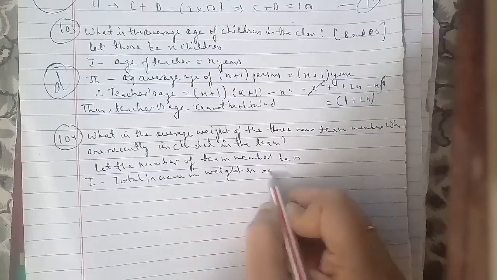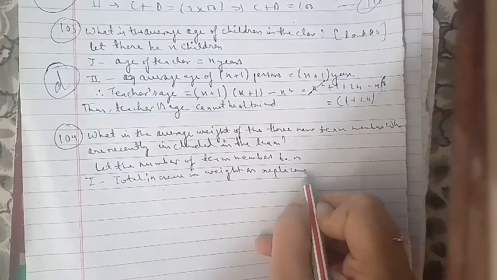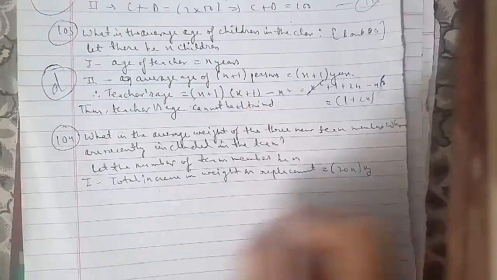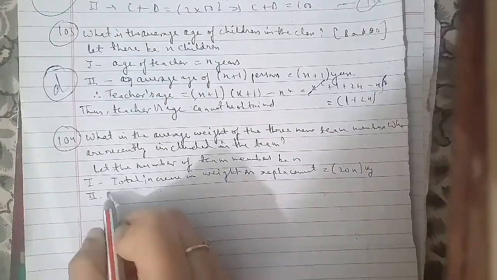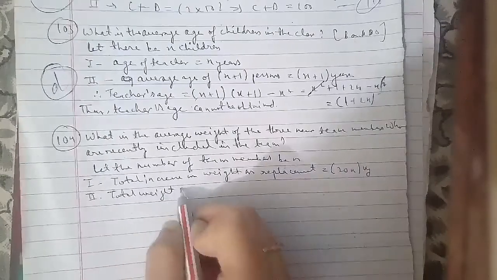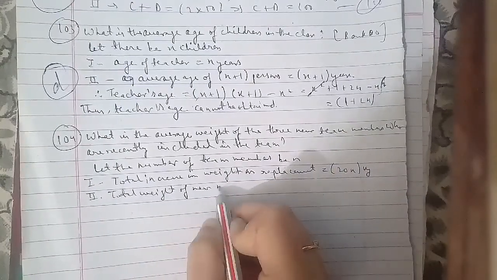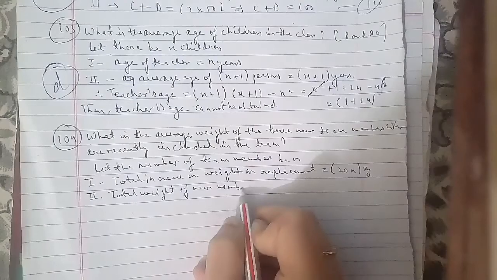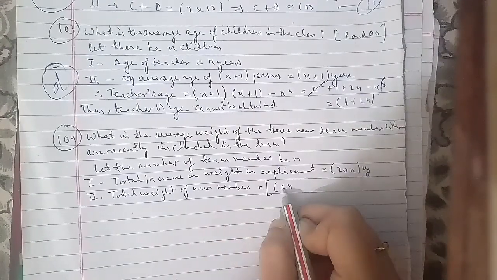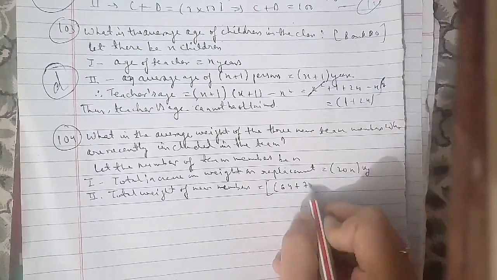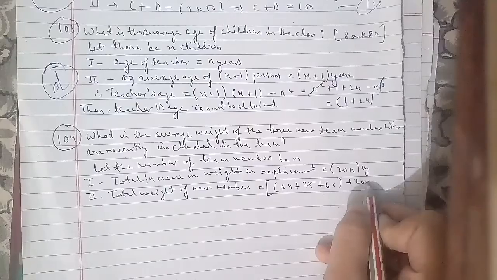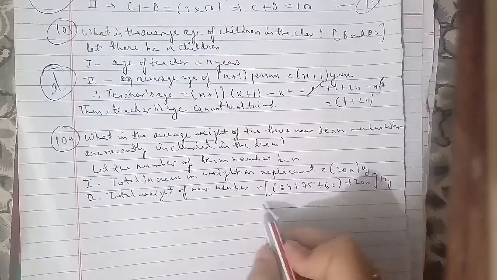So the required average equals (205 plus 20n) upon 3 kg, and we need n to get the answer here. So the correct answer will be D, because we do not know n. The first and second statements both are not sufficient to answer this question.